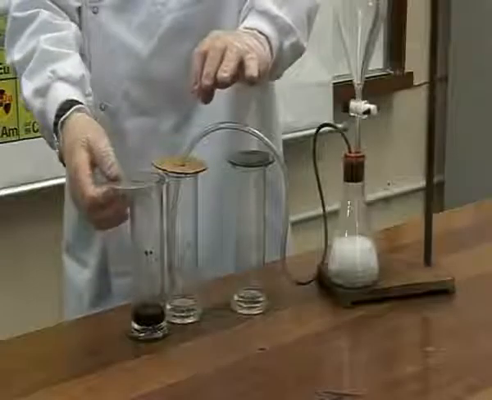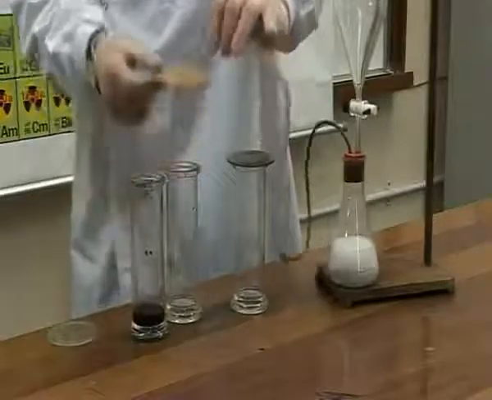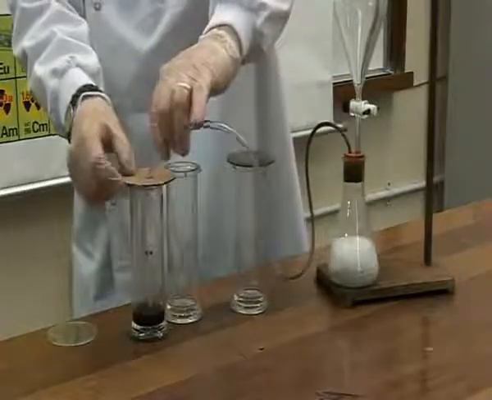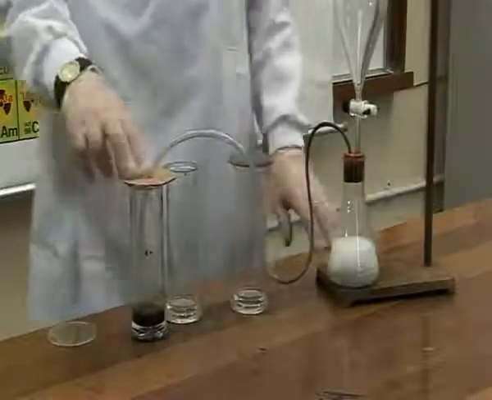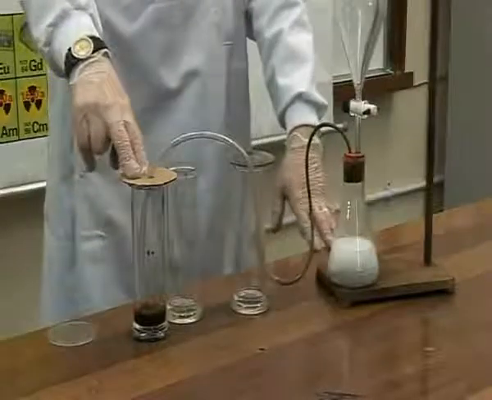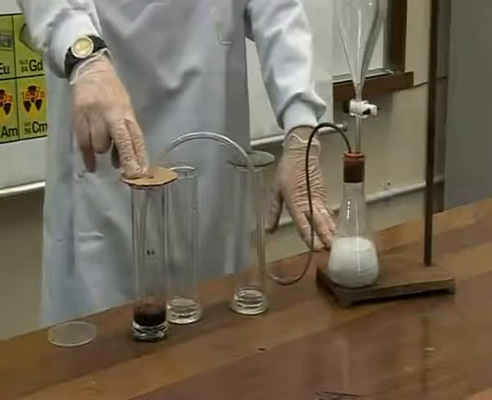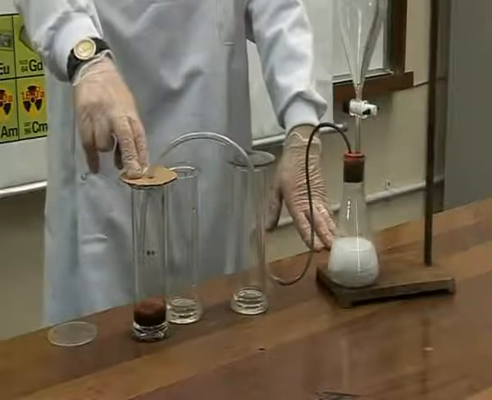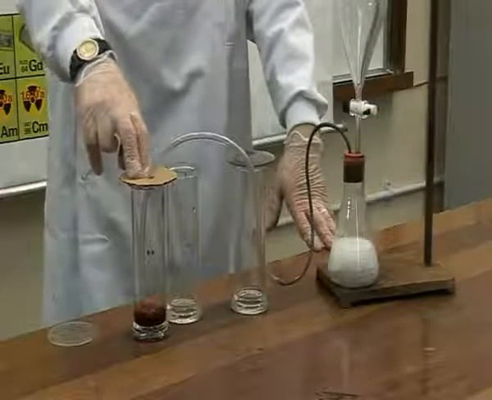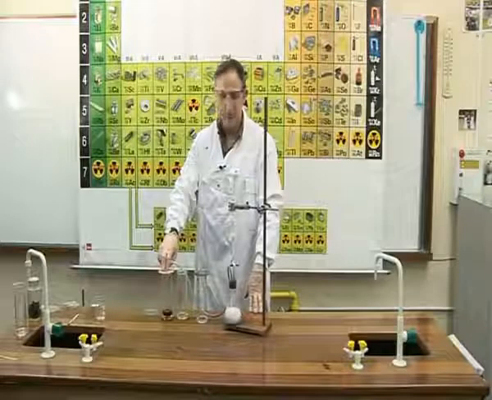To the 3rd jar, I have added some universal indicator, and I will lower the delivery tube into the universal indicator. The colour change will be from green to red, indicating that carbon dioxide is an acidic gas.